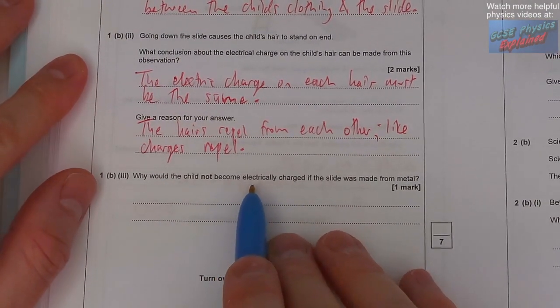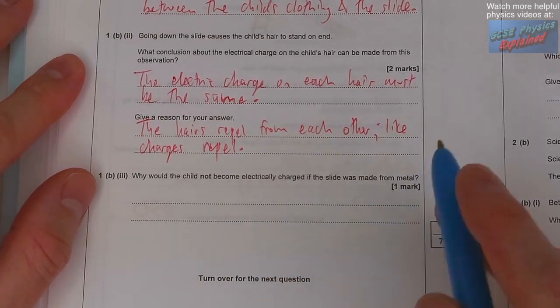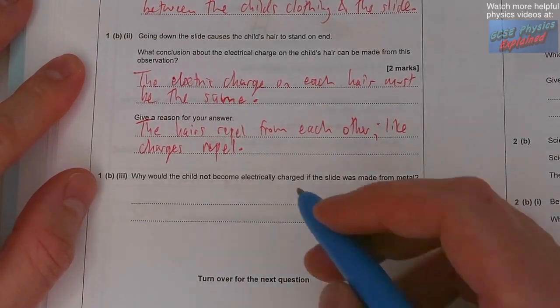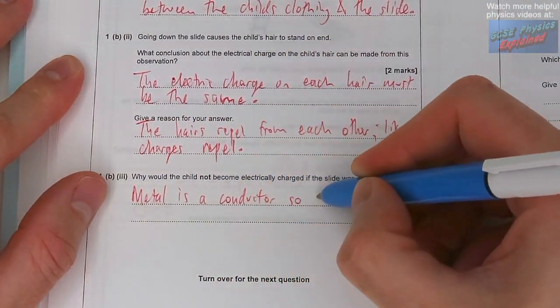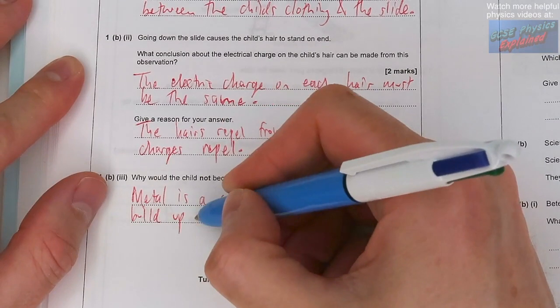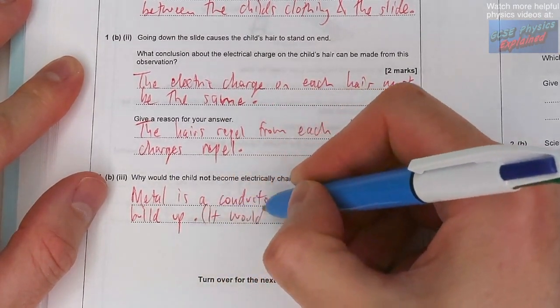Why would the child not become electrically charged if the slide was made from metal? Well, metal's a conductor, so the charge wouldn't build up. It would leak away to earth.